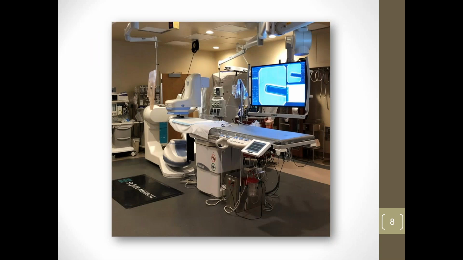So here's a more up-to-date cath lab, and like I said, I'm sorry about the lighting. So here's your screen now, and actually they're quite a bit bigger than this. This one's a few years old, so they've gotten even bigger. But yeah, the cardiologist can really get a view of what's going on.